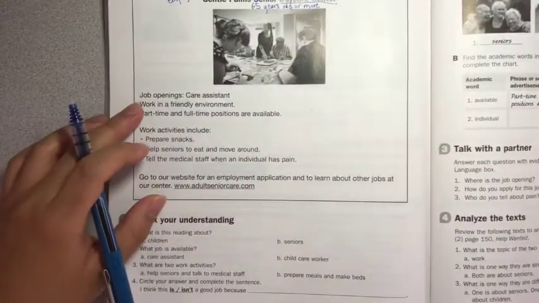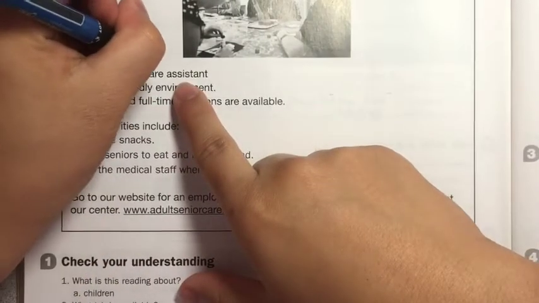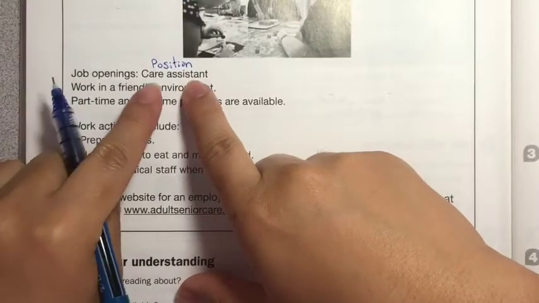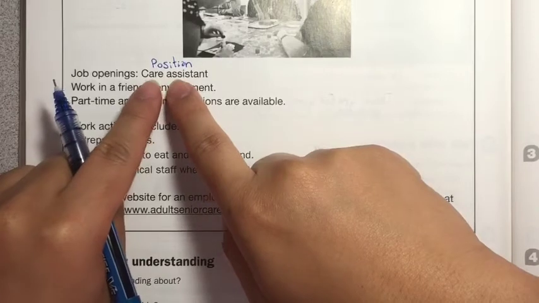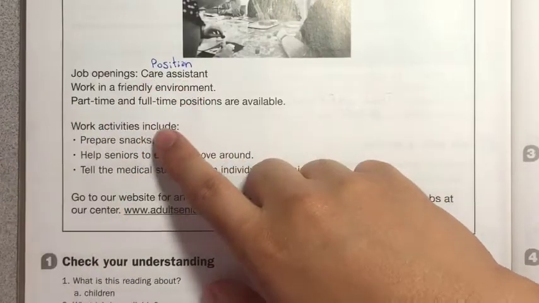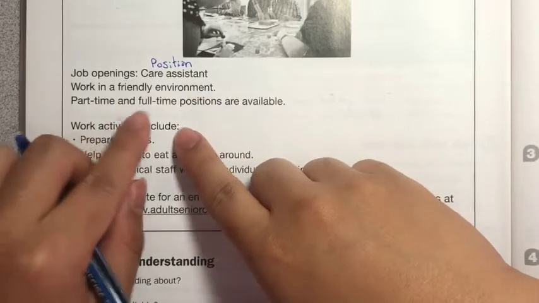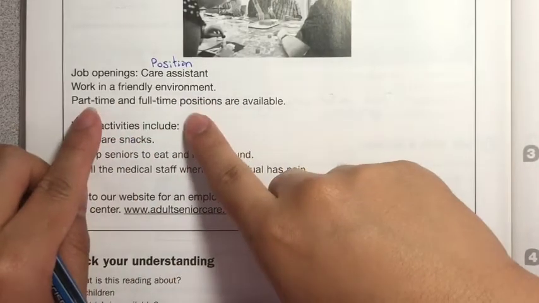Okay, so job openings. This is the position. This is the name of the job. The job position is a care assistant. Work in a friendly environment. Part-time and full-time positions are available. So you can work part-time or you can work full-time.